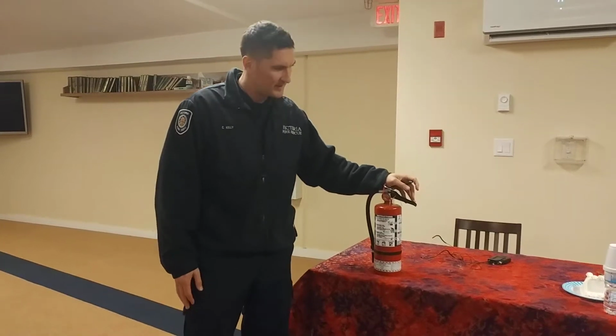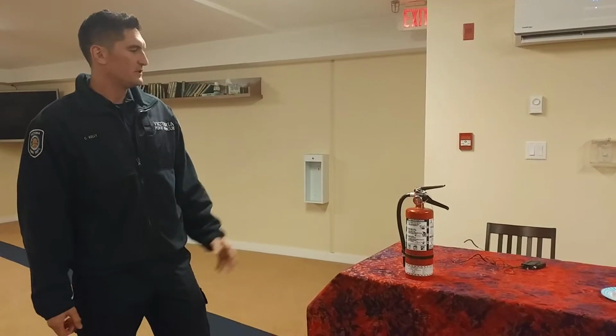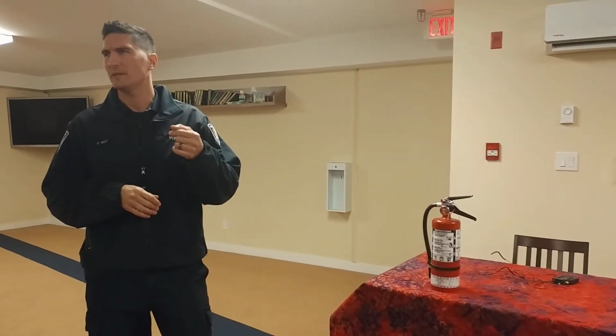If you do see another extinguisher, like if you do run into a carbon dioxide extinguisher, you might have one in your server room. Do you have a server room here? No, we only got these kinds. Yeah.